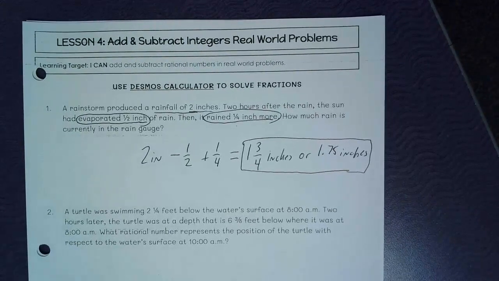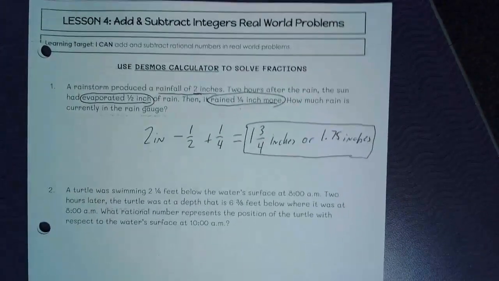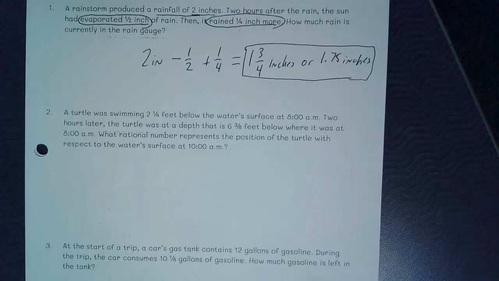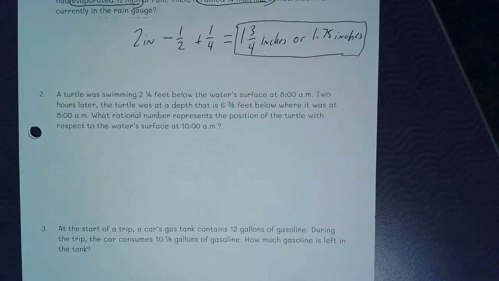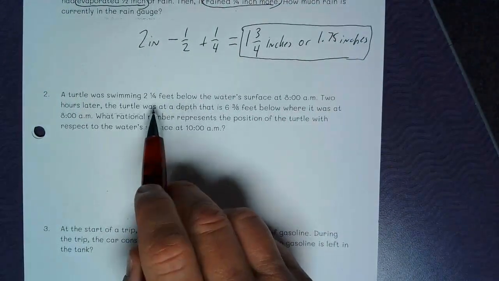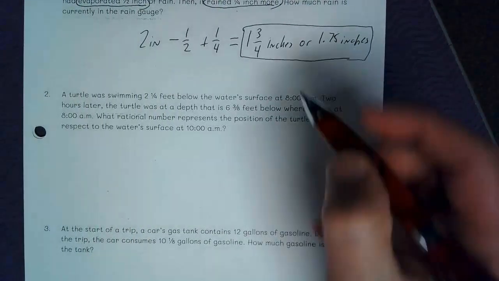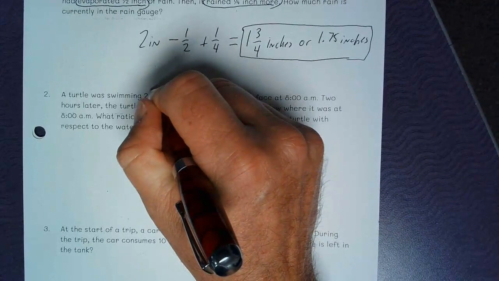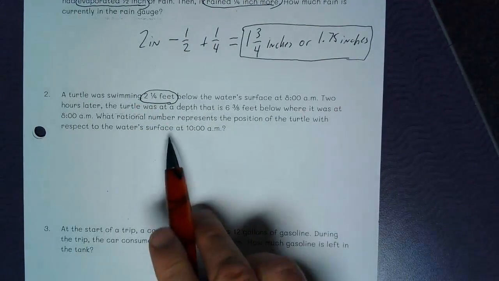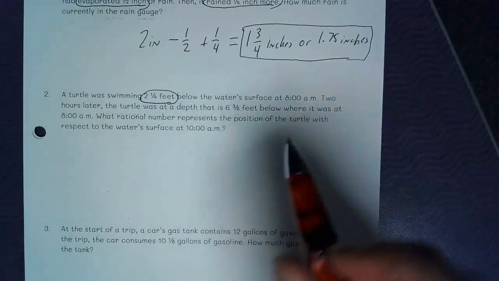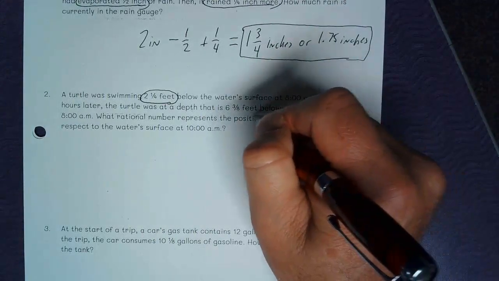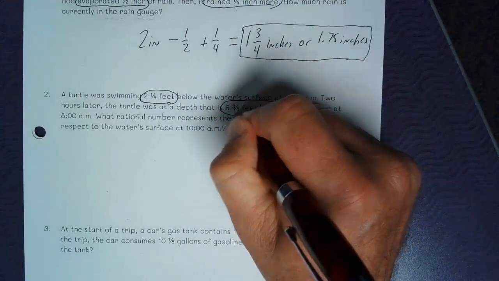Okay? That's question 2. Question 2 says a turtle is swimming 2 1/4 feet below the surface at 8 a.m. 2 hours later, the turtle was 6 3/4 feet below.